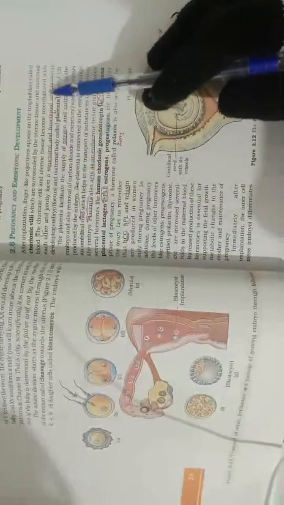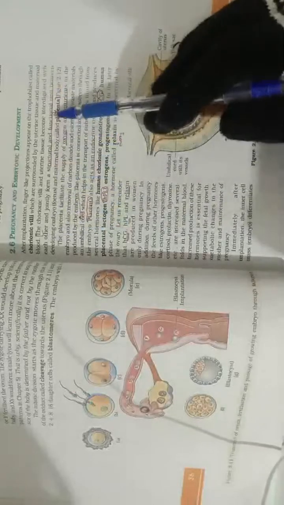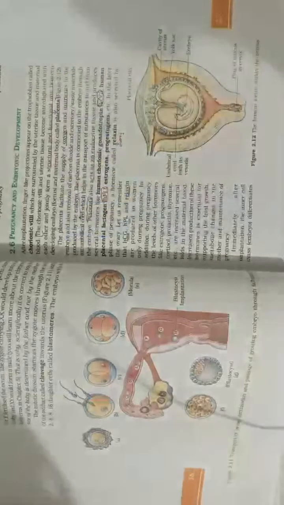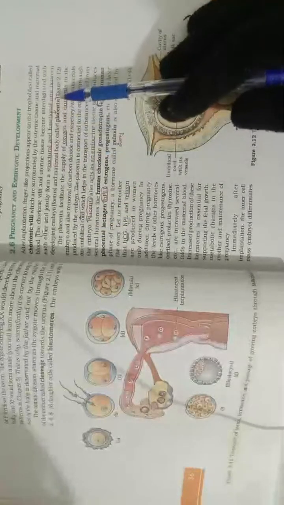The chorionic villi and the uterine tissue become interdigitated with each other and jointly form a structural and functional unit between the developing embryo and the maternal body, for the fetus's metabolism, called the placenta.